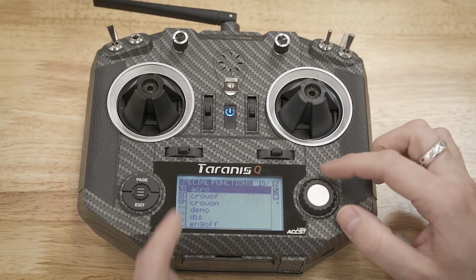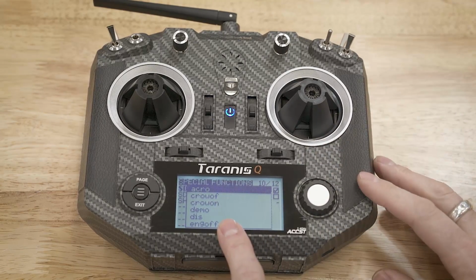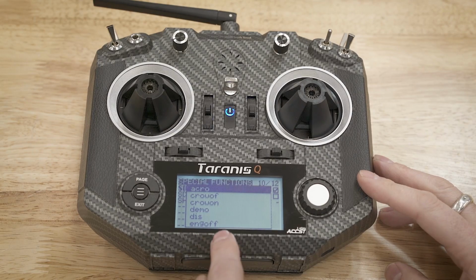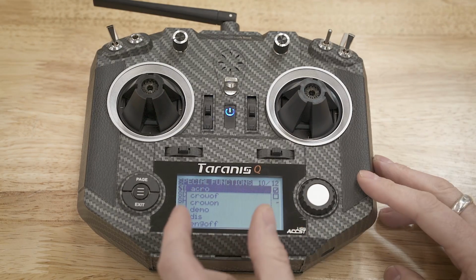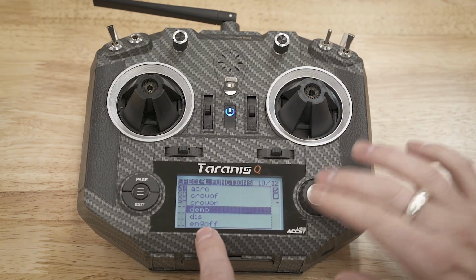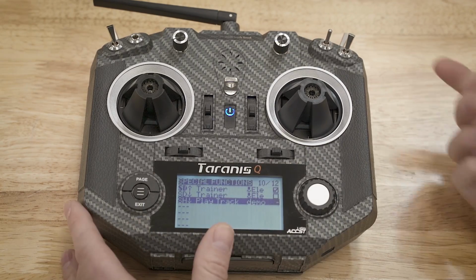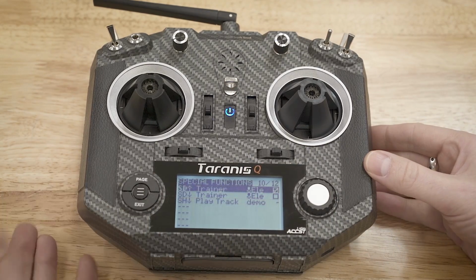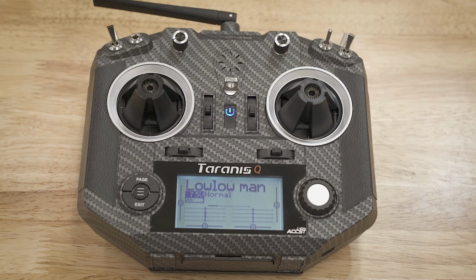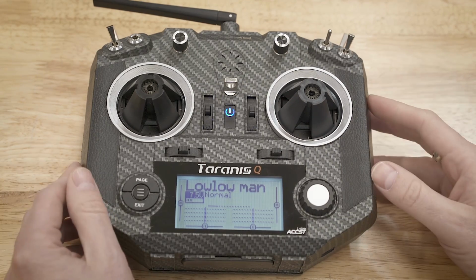Now when we go over here, you can see a list of files. Now these are all the files that are in that base directory on the SD card. So when we put in the SD card, it was dash sounds, and then there was system. This is going to be the base directory. So I've got a demo down here, so I'm going to go ahead and hit select, and then that is all good. And we hit exit. Now we're out of this, and we can just go ahead and exit again if we want. And if we hit this, awesome. So yeah, that is how you set up custom sounds on your Taranis OpenTX radio.